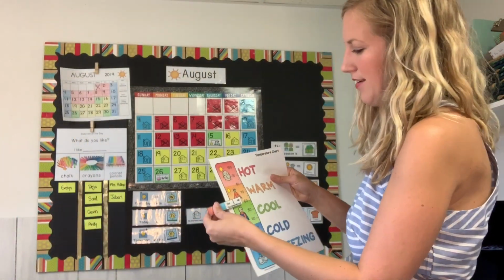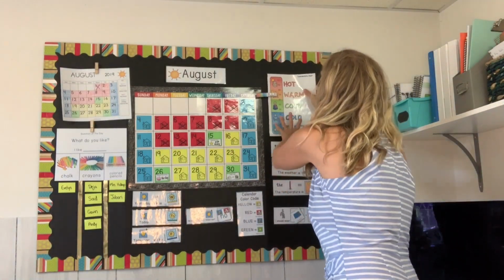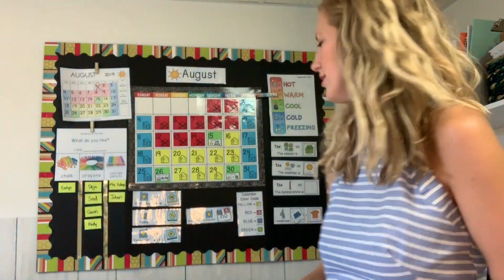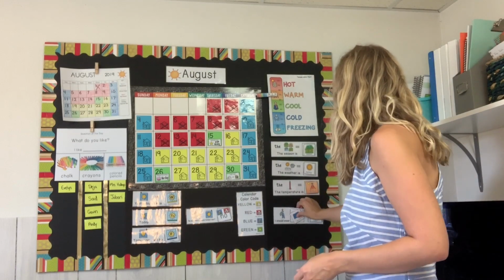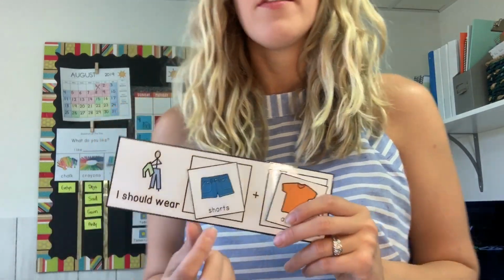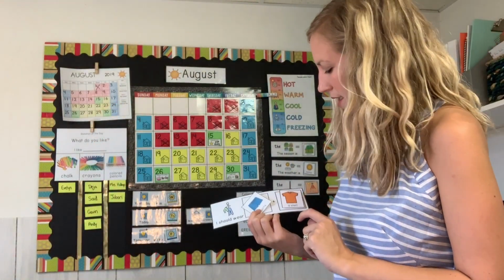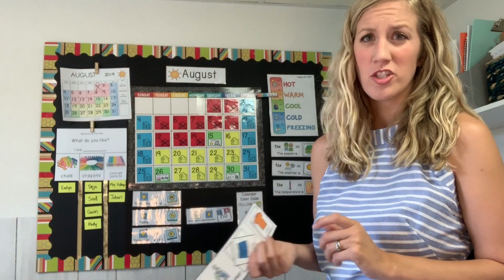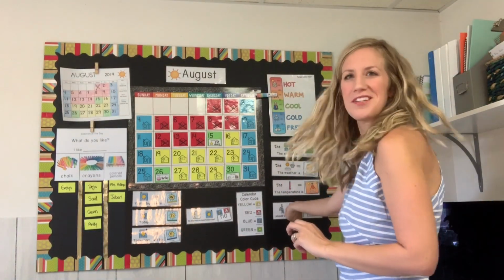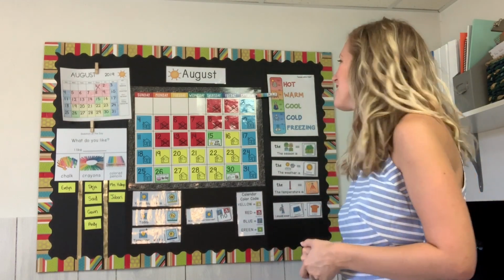So today, it's a beautiful day, 70s and warm. So we go through and the temperature is warm. So there's little visuals like that with each color. And then we talk about, if the temperature is like that, what do I wear? So today we might want to wear shorts and a t-shirt. There's also options for pants. There's options for sweatshirts, coats or no coats. So you can talk about what is appropriate to wear based on the weather and the temperature.